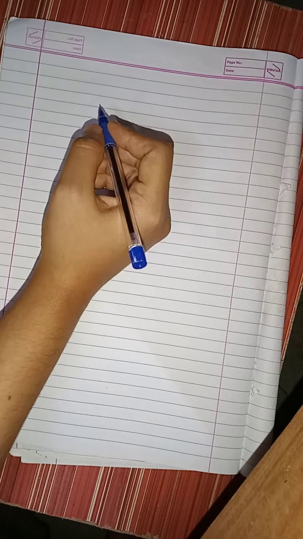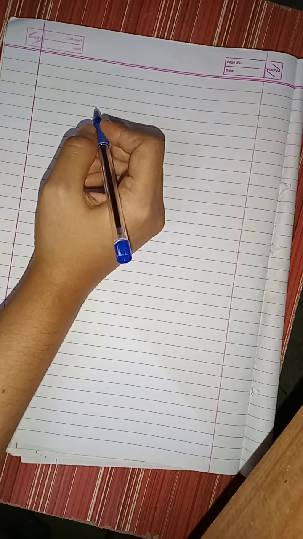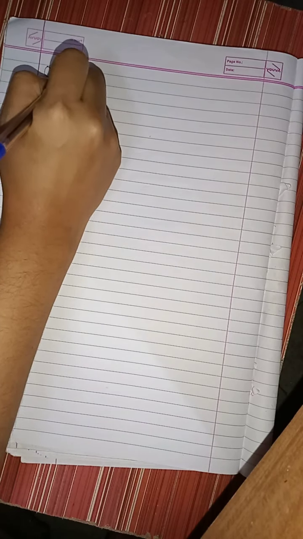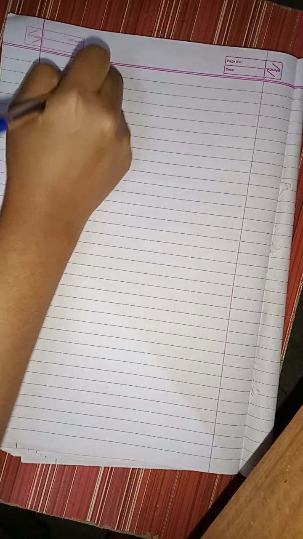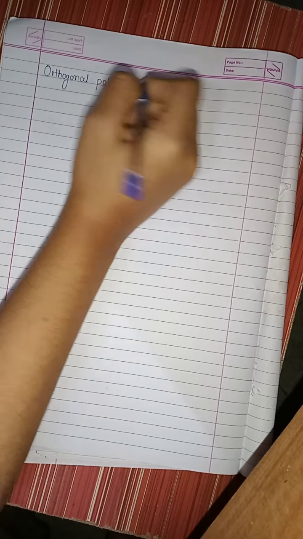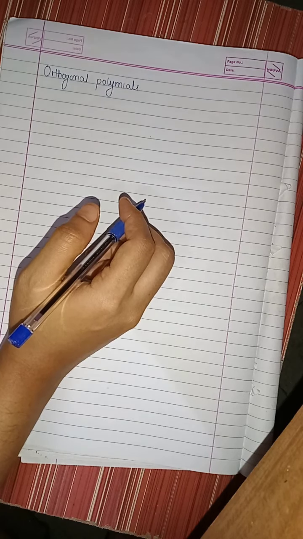So instead of solving this least square problem with this method, we have an alternate method, and that gives rise to orthogonal polynomials. So this is one concept which we are going to see. So what is an orthogonal polynomial?